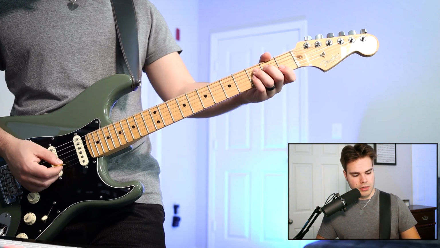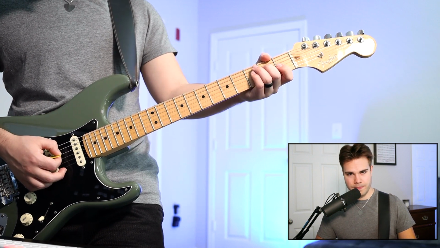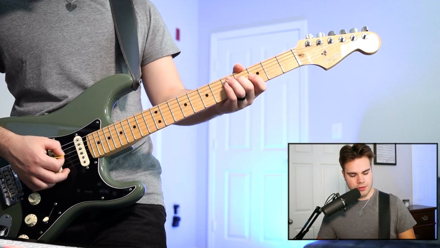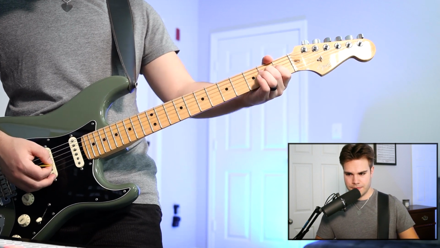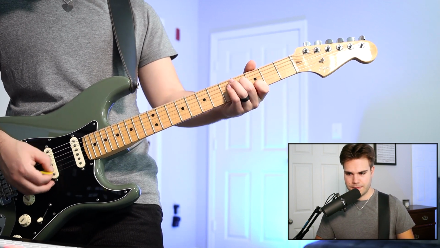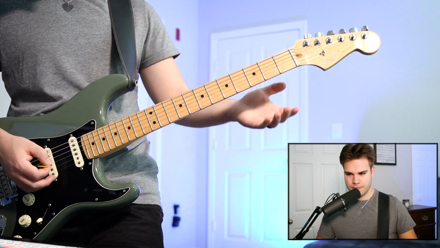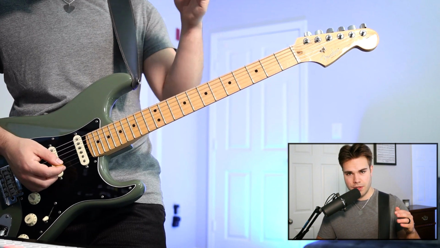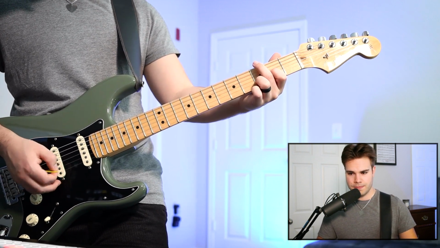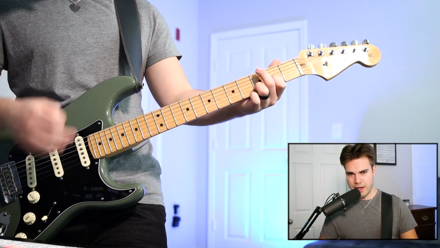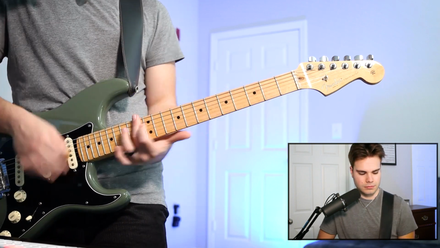Then you slide with your middle finger from the 2nd fret to the 4th fret. Slide back down. And then that open D string is when you transition back to your D chord. So I'm going to play that intro for you.